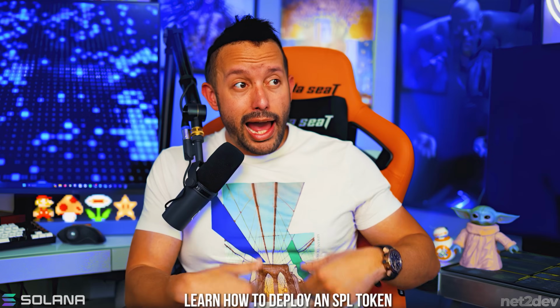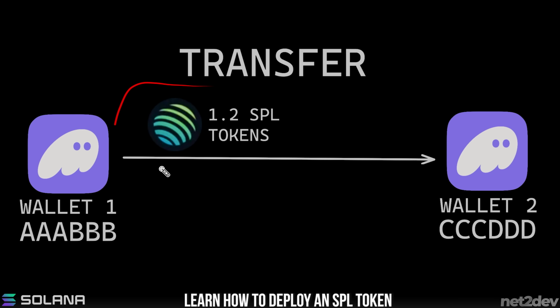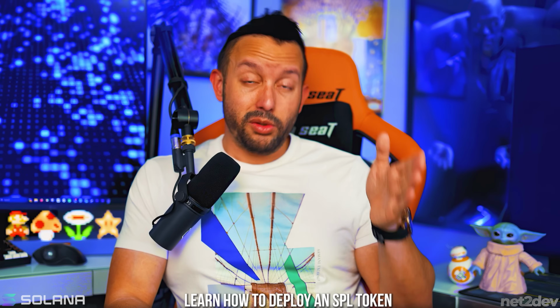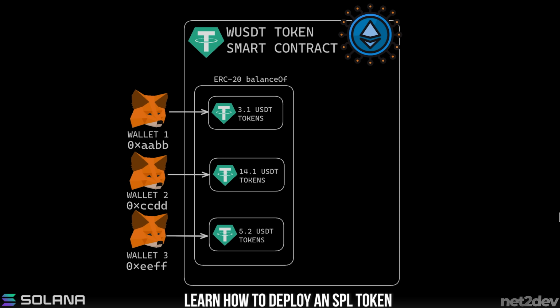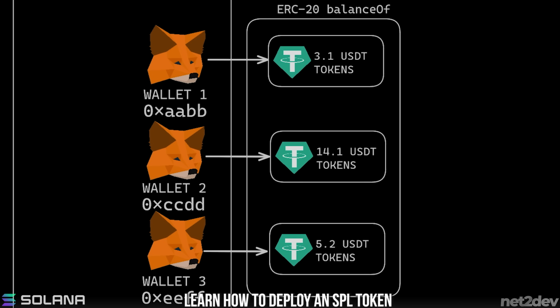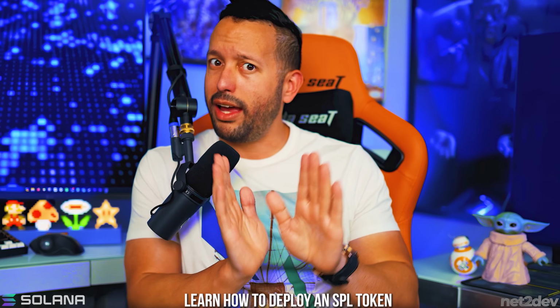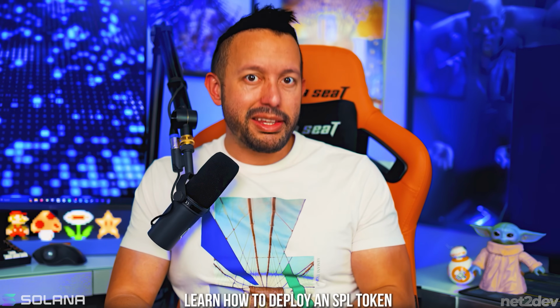Check this out. If I move tokens from one wallet to another, if I were to interact with an EVM-based blockchain, those tokens are associated directly to the wallet address, which means that on the smart contract, the amount of tokens are directly referenced to that wallet address. And that's how we know that that wallet has that amount of tokens. In Solana, every time that we interact with the SPL token smart contract, we are interacting with another pointer.